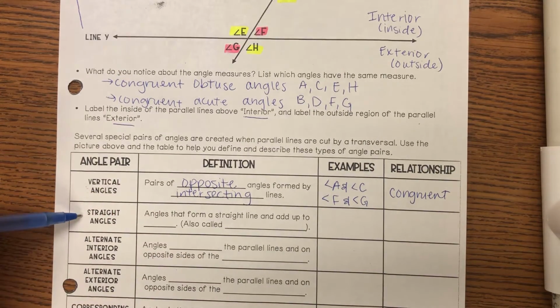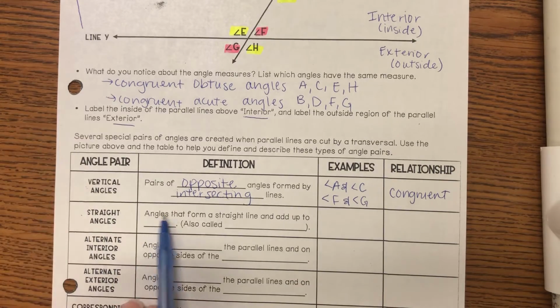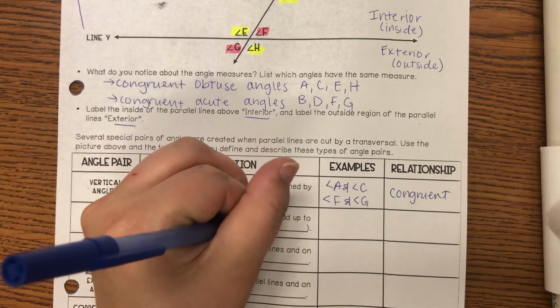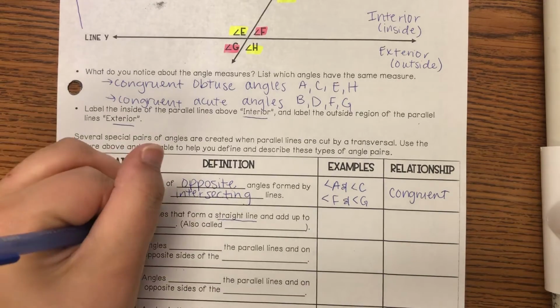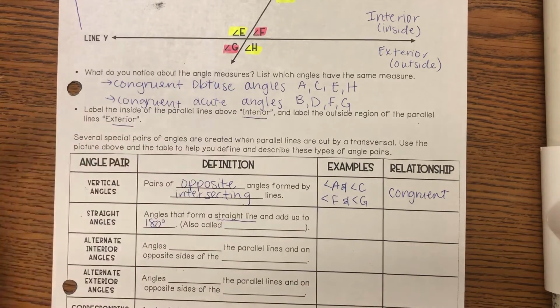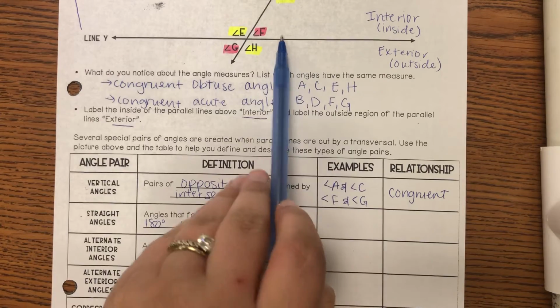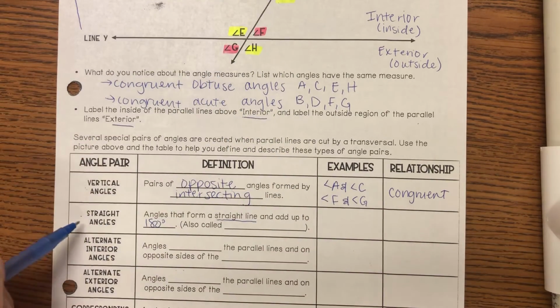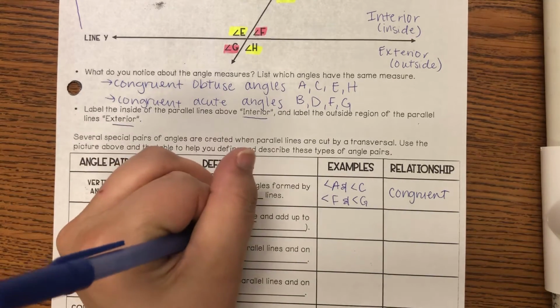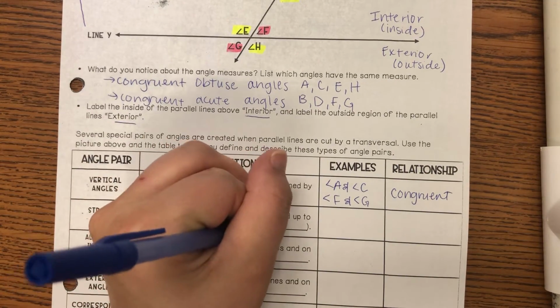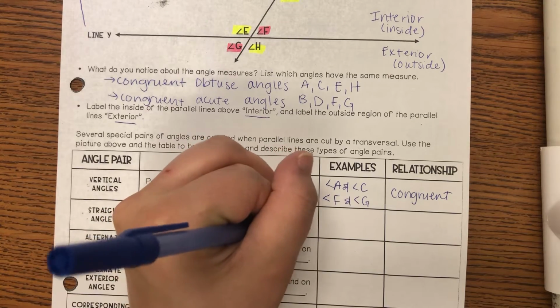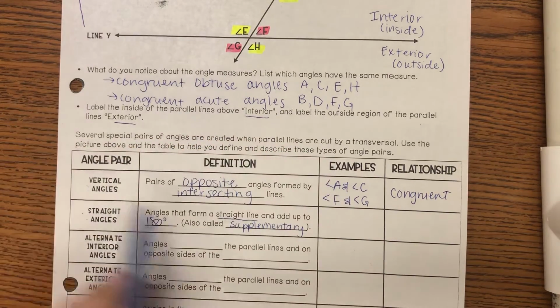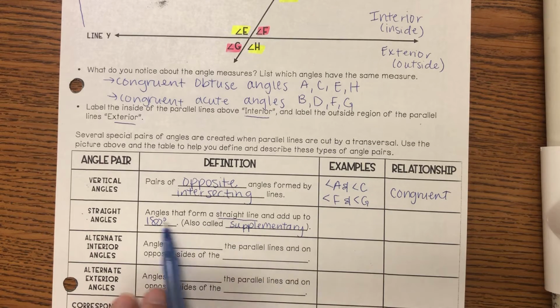Let's move into straight angles. Angles that form a straight line. Okay, you can add them up to equal 180 degrees. So a straight line, the degrees from one side of the line to the other side is 180 degrees. This is also called supplementary. Supplementary angles form a straight line, so their total measurement is 180 degrees when they are added together.